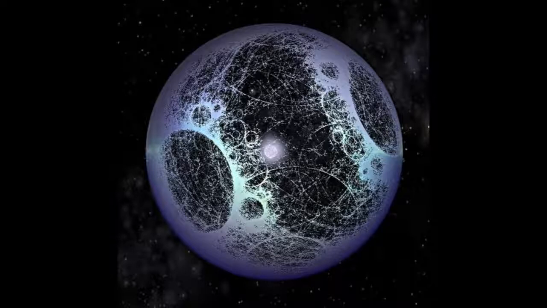Dyson-Stapleton spheres. These objects were first suggested by the British philosopher Olive Stapleton in his 1937 novel Star Maker. The idea was later picked up and refined as a thought experiment by the physicist Freeman Dyson in 1960, who reasoned that such a structure would be a result of the escalating energy needs of a technological civilization.